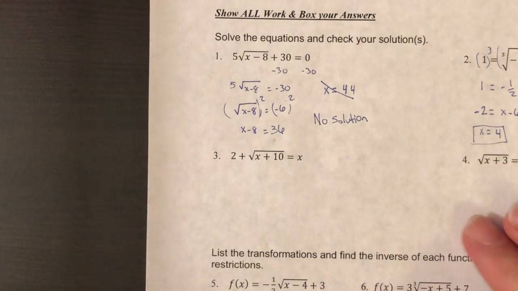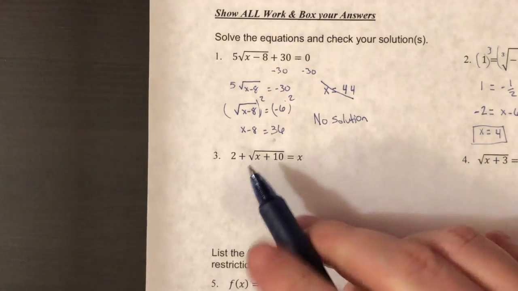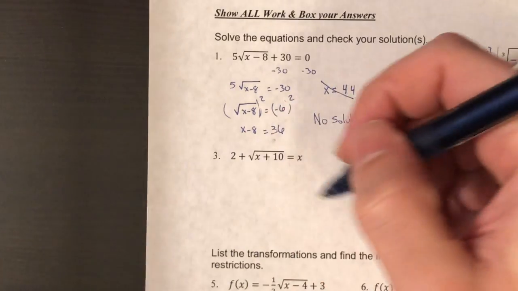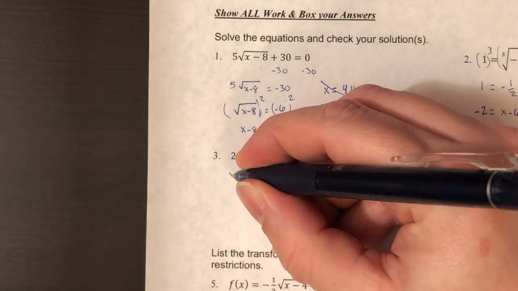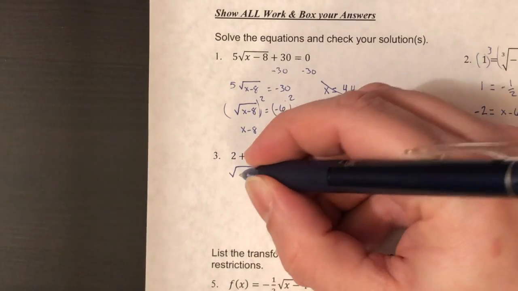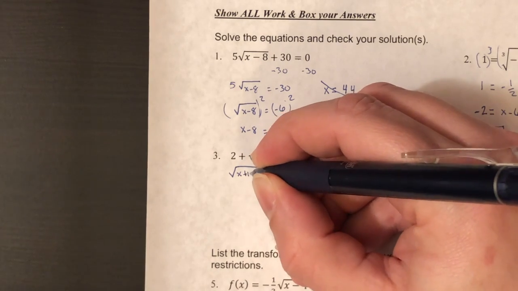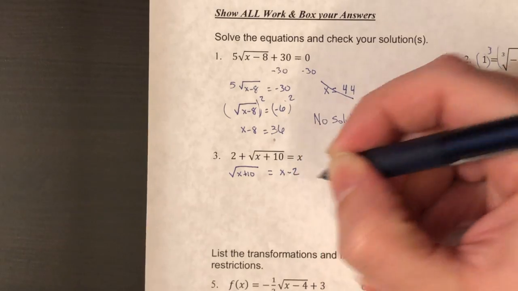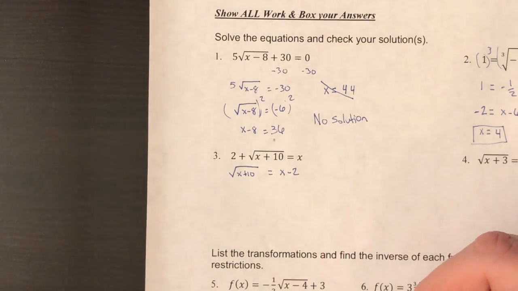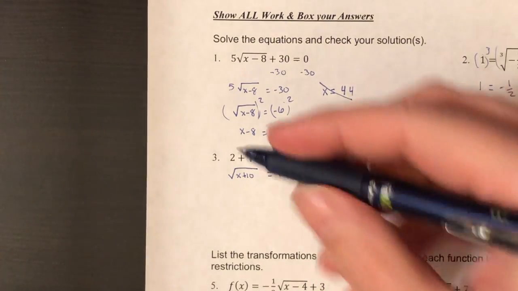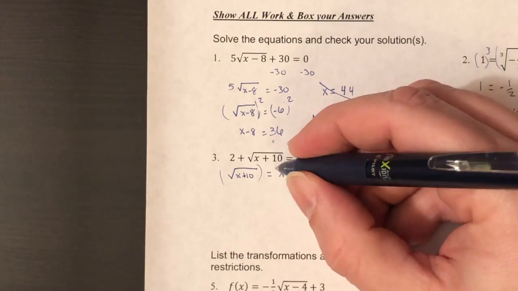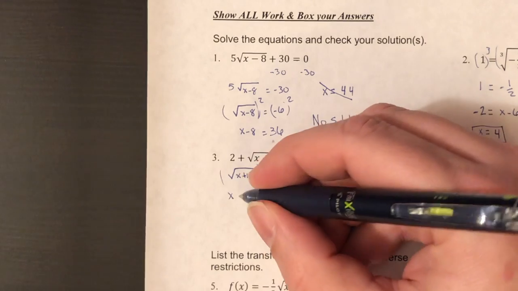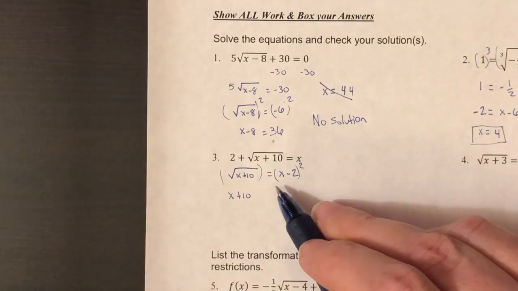For question 3, I need to get the radical isolated, so I need to subtract 2 from both sides. So I've got the square root of x plus 10 equals x minus 2. When I square both sides here, I need to actually FOIL this right side out.